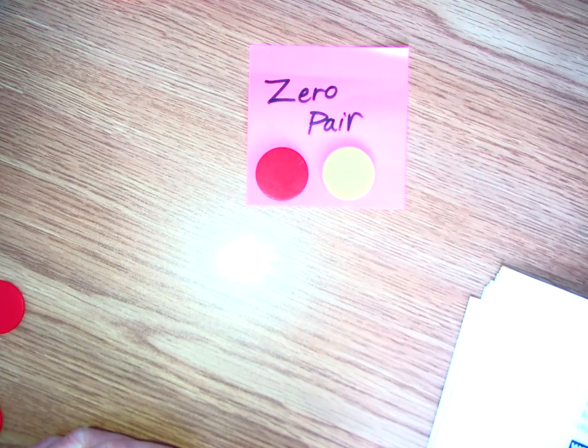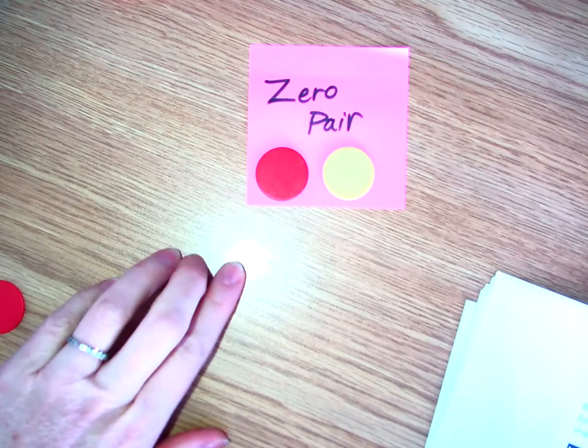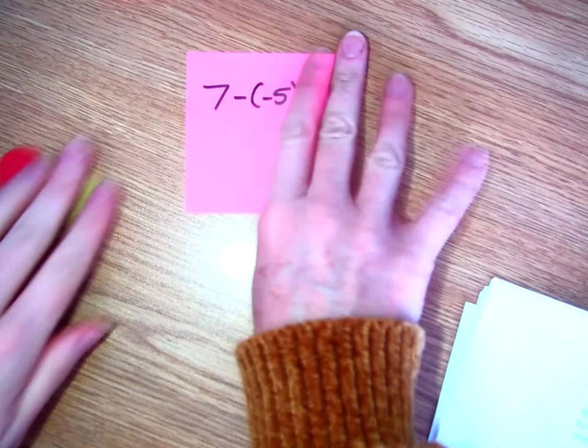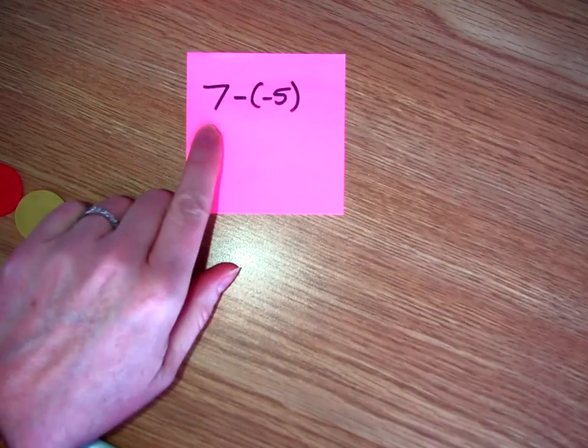The first problem in the packet. If you're following along in the packet, if you'd like to make any illustrations or follow their illustrations, I'm on M256, worked example, example 3. They say you've got 7.